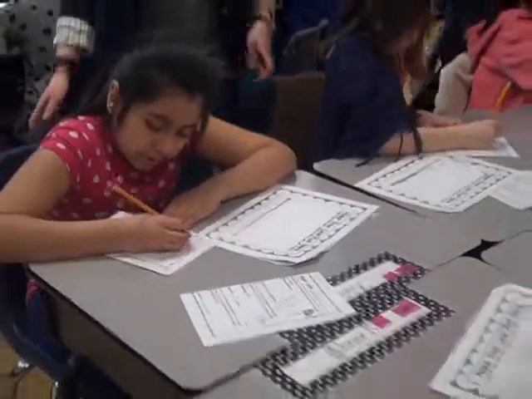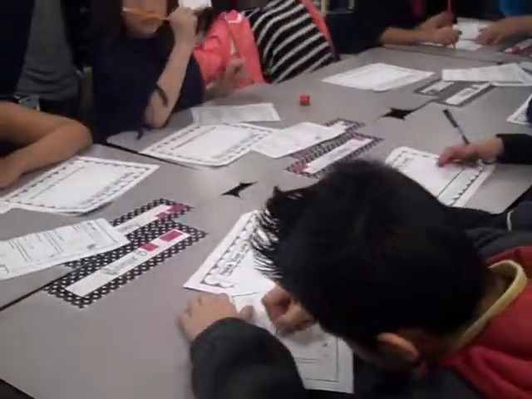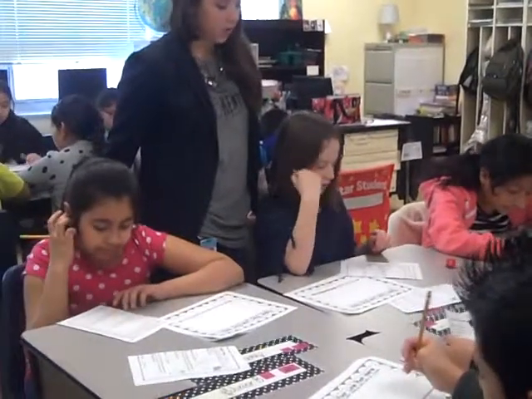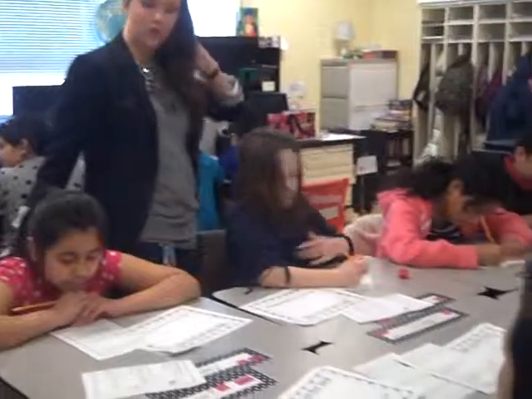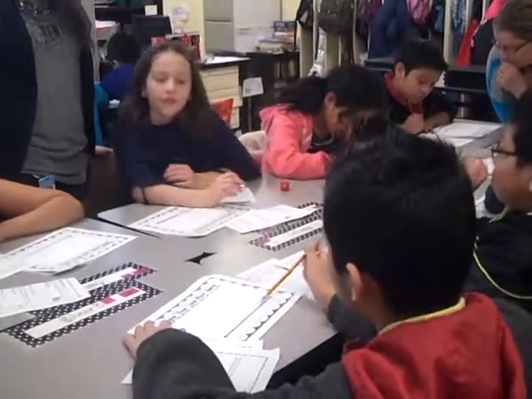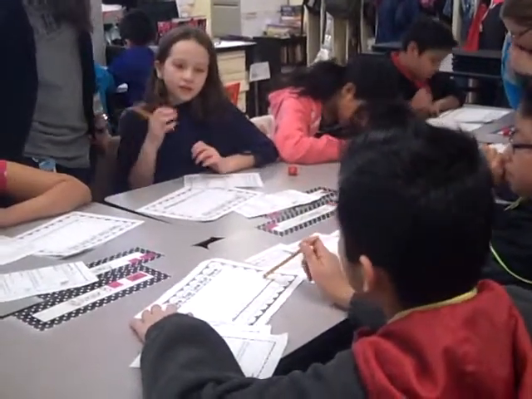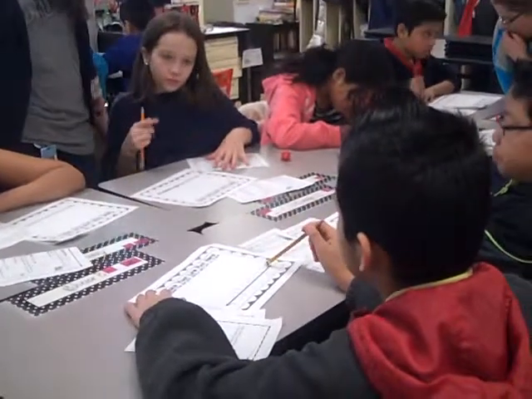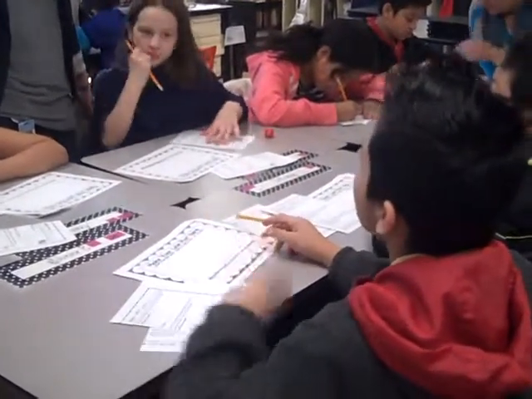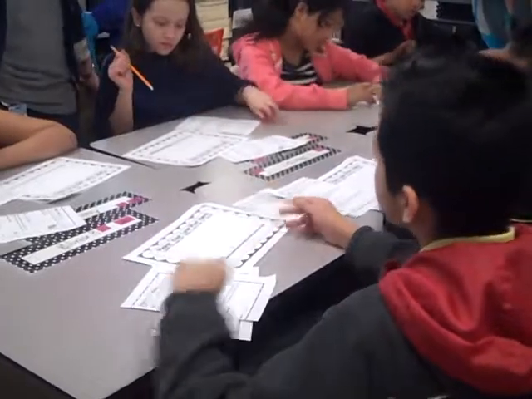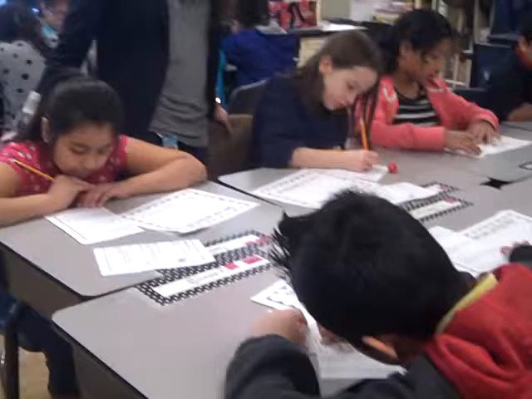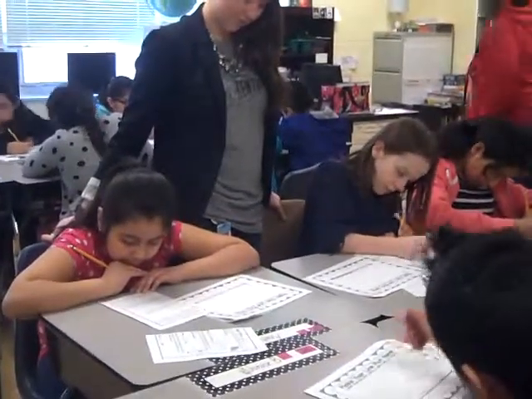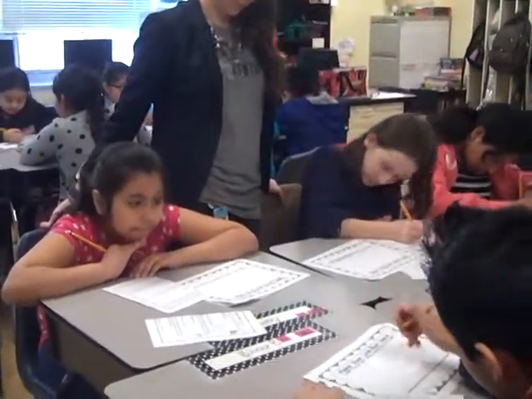Awesome. We're working on our questions already? Good. What's the first question say? What is the total value? What does that mean? What is the total value? What do those X's represent again? 1. One what? So which one is the highest you have?